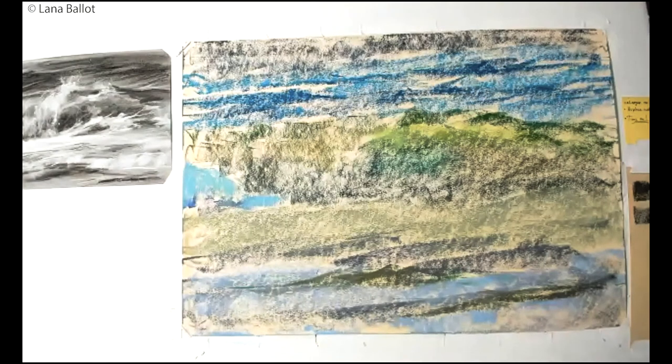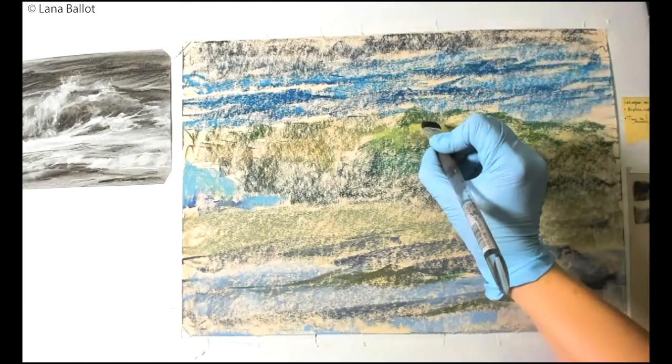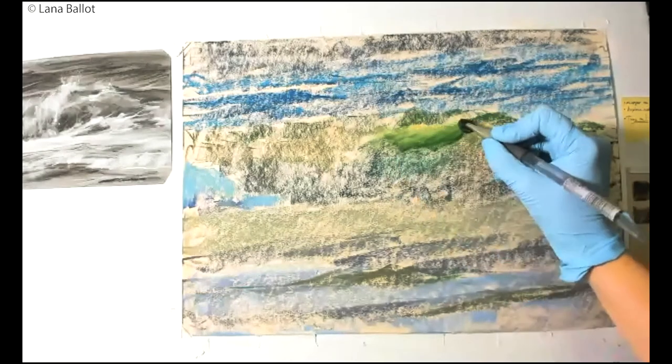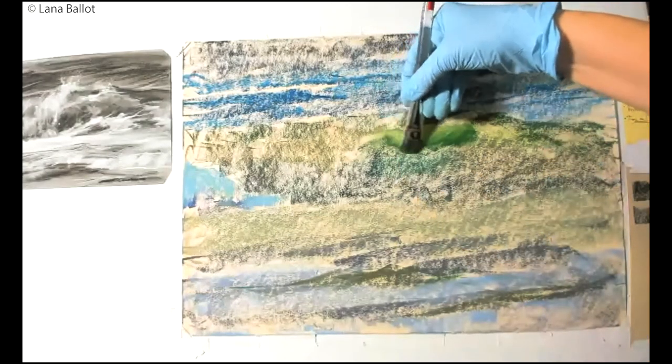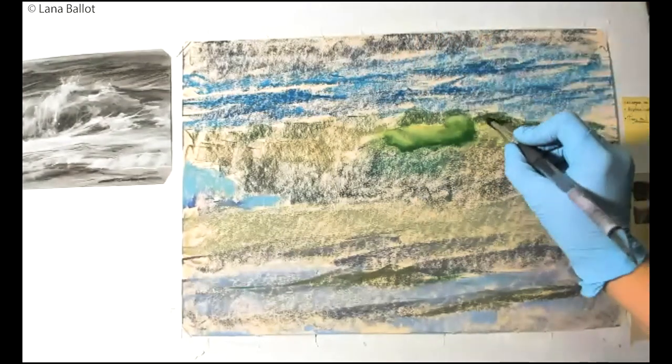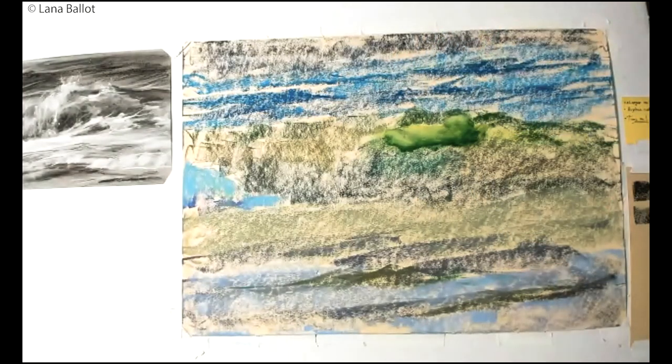So this is 70% isopropyl alcohol. I used to use 90%. The difference is this one just gives you a little bit more time to push the pigment around before it just sets into the paper. But you can also use water, but for the demo purpose, it's definitely better to use alcohol because it dries faster. And that means the paper has less chance to buckle.